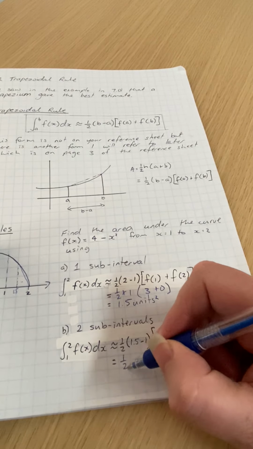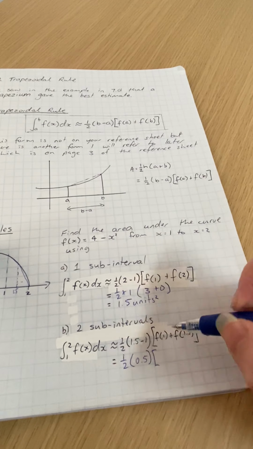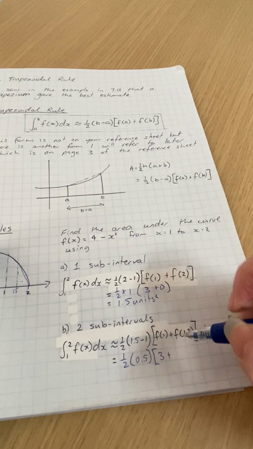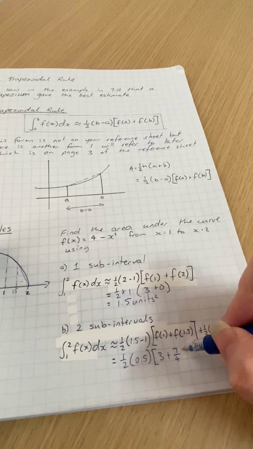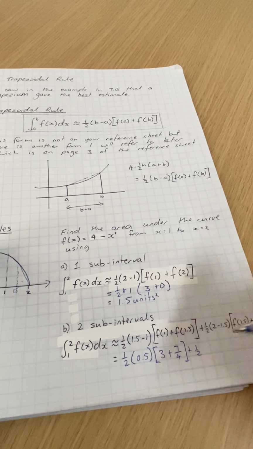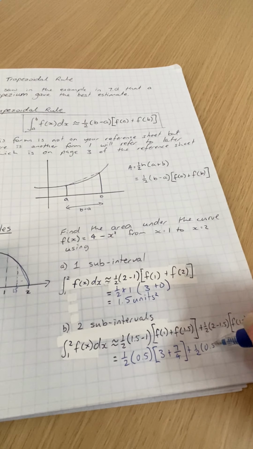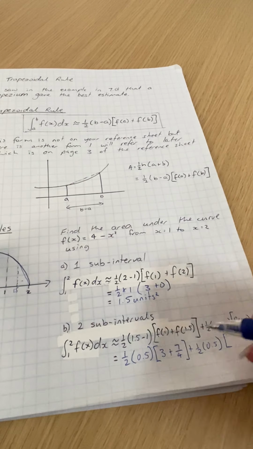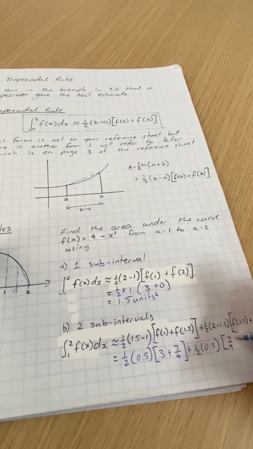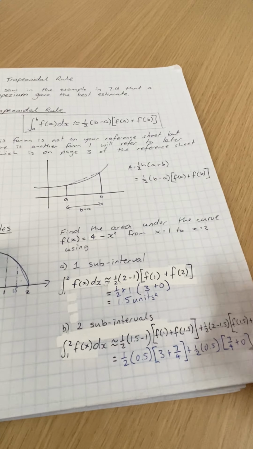So that all equals half times 0.5. F of 1 is 3, f of 1.5 is 7 over 4, plus my second one, half 2 minus 1.5 is again 0.5. F of 1.5, now we already used that back there, 7 over 4, and then plus f of 2, and f of 2 is 0.